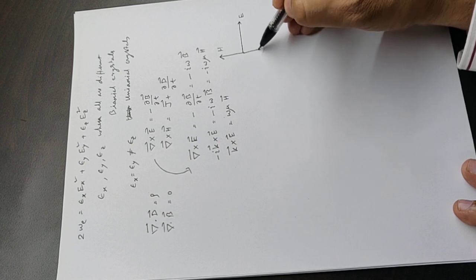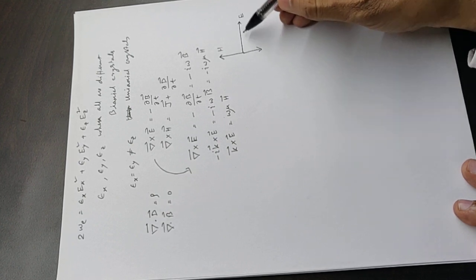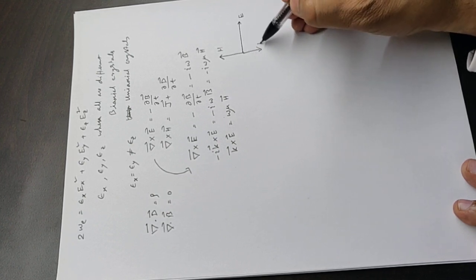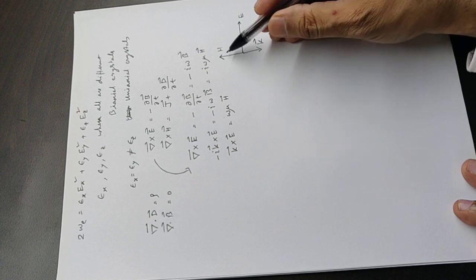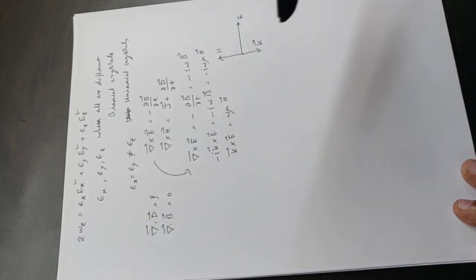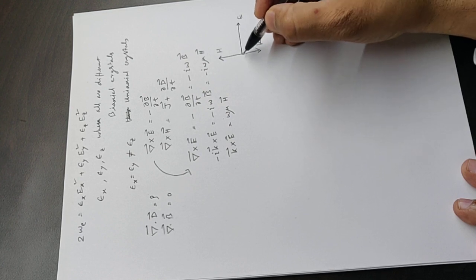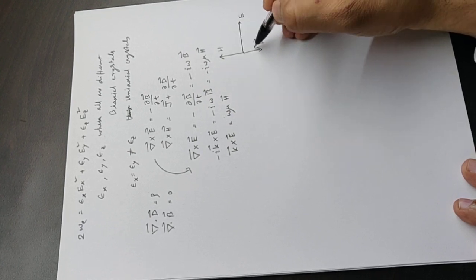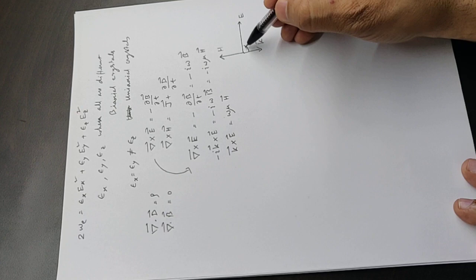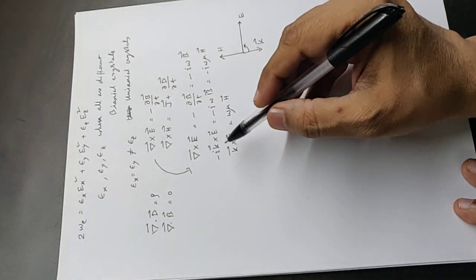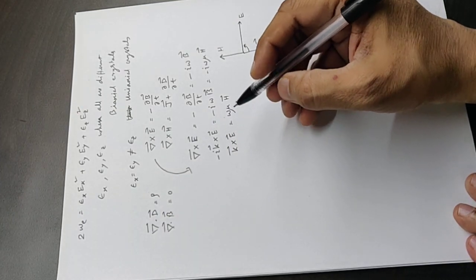Between E and k, you do not know the angle, but k and E both would be perpendicular to H, and k cross E is H. By the right hand screw rule, k cross E would move in the direction of H. So this relation tells you this much.